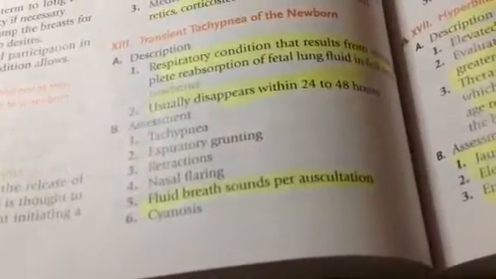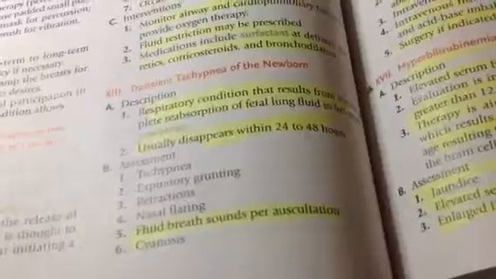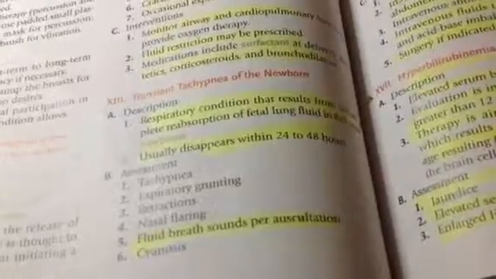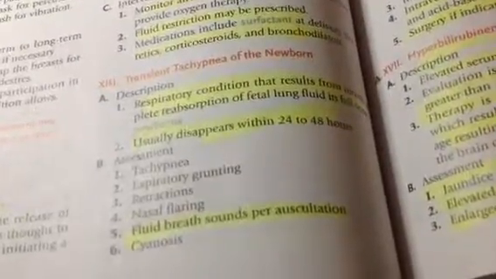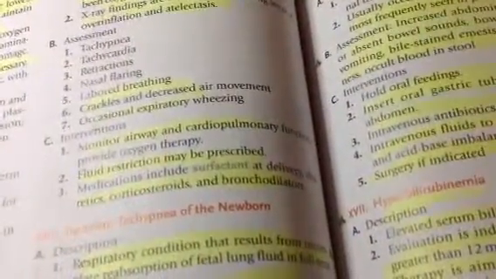Assessment of transient tachypnea of the newborn: tachypnea, expiratory grunting, retractions, nasal flaring, fluid breath sounds on auscultation, cyanosis. Intervention for transient tachypnea of the newborn: supportive care, oxygen administration.